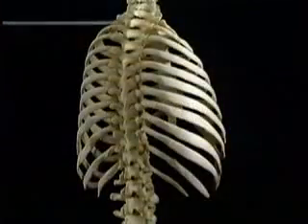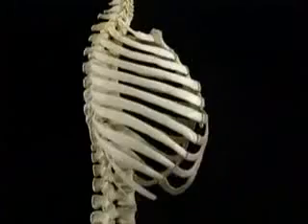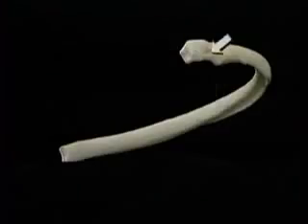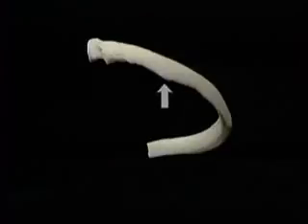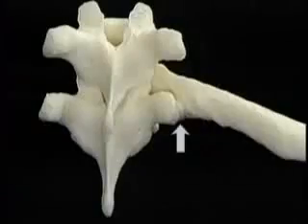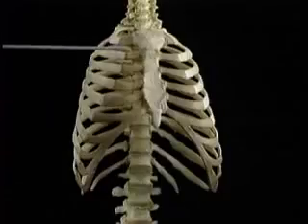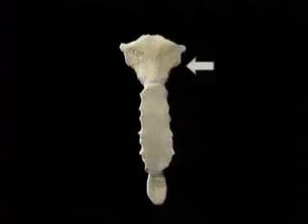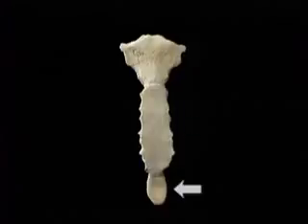Before we move on, let's briefly review what we've seen of the bones of the thorax. Here are the thoracic vertebrae and the ribs. Here's the head of the rib, the tubercle, the neck, and the angle. Here's the costovertebral joint and the costotransverse joint. Here are the costal cartilages. Here's the costal arch. Here's the sternum, the manubrium, the body, and the xiphoid process.